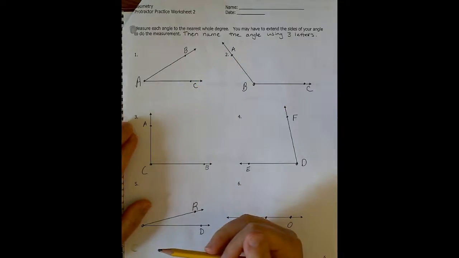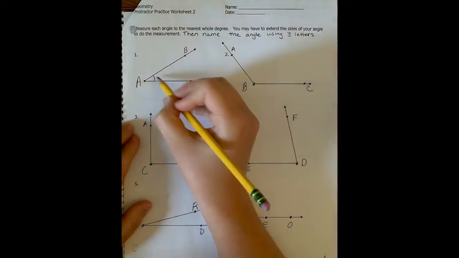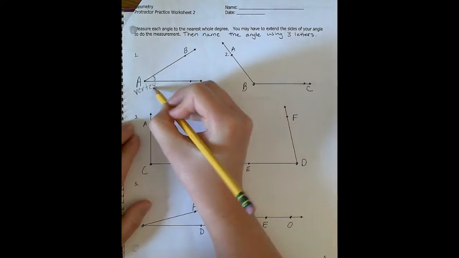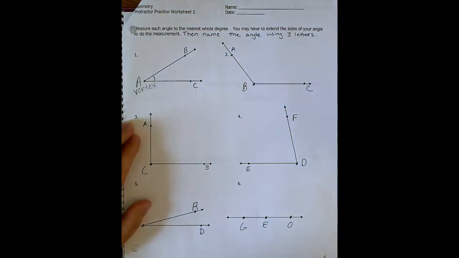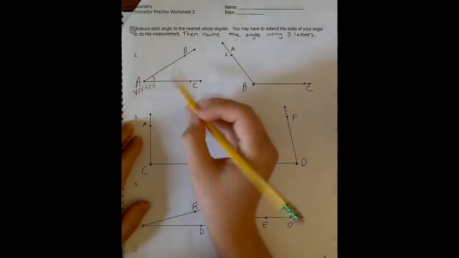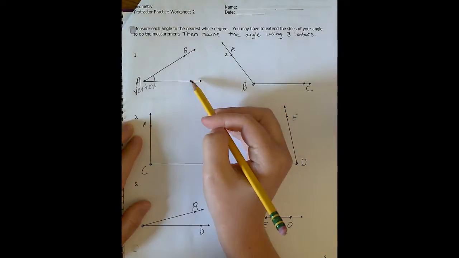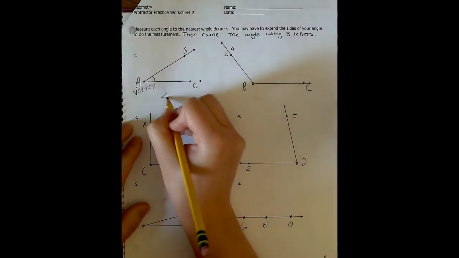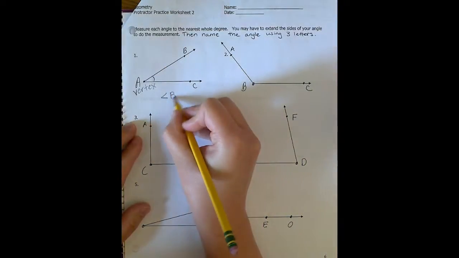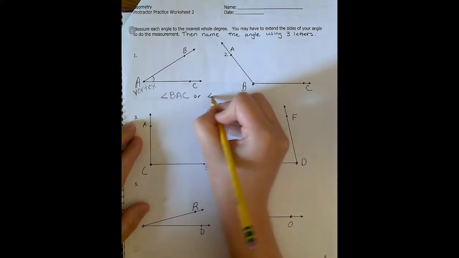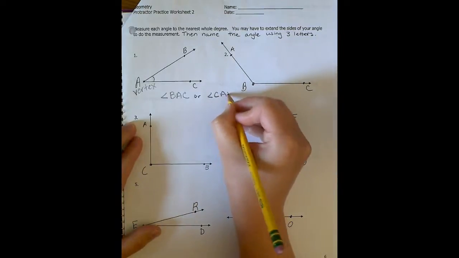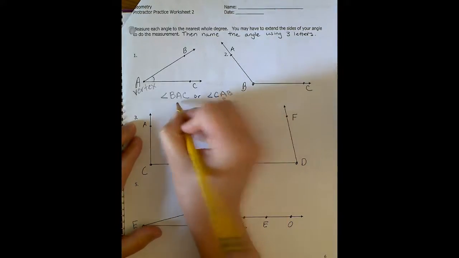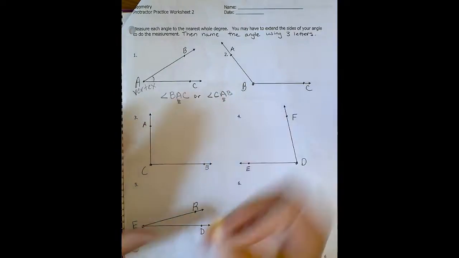So when naming an angle using 3 letters, the vertex of the angle is always the middle letter. If I wanted to name this, I could name it angle BAC or angle CAB as long as A is in the middle. And the way that looks when you write it down is like this: angle symbol and then capital letters BAC, or angle symbol, capital letters CAB. Again, as long as the vertex is in the middle, the other 2 letters don't really matter.